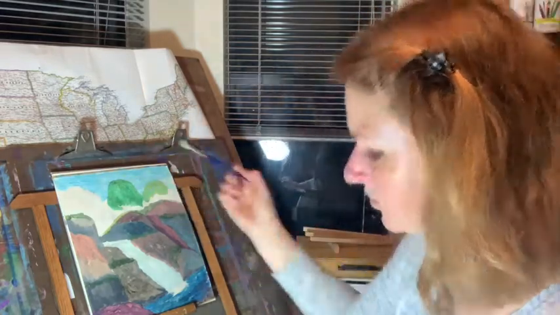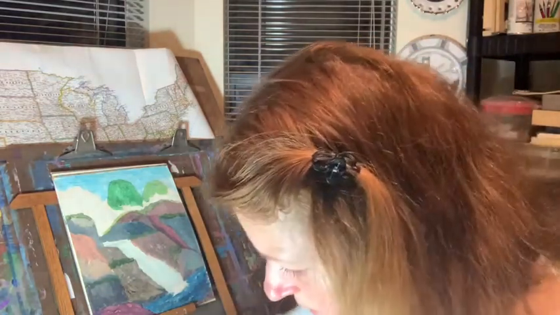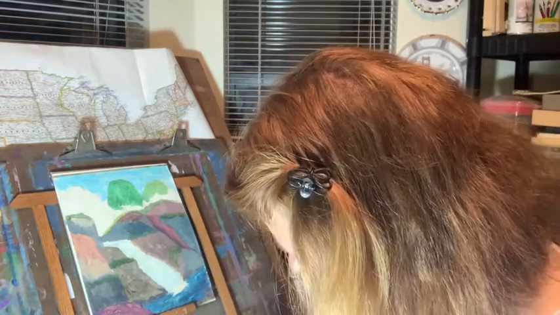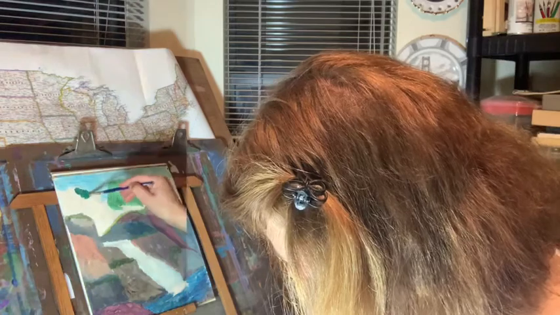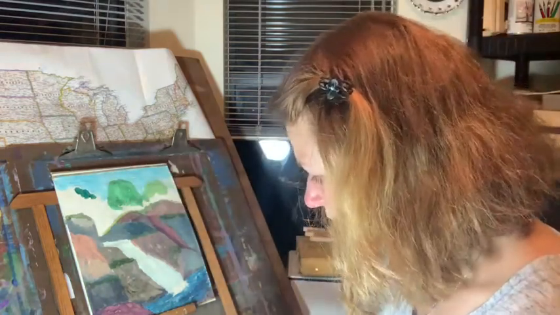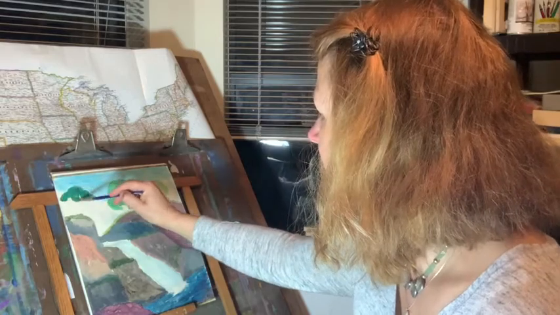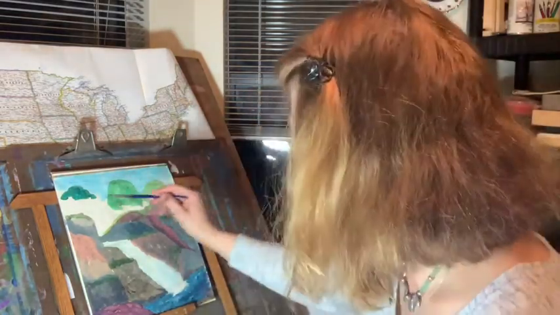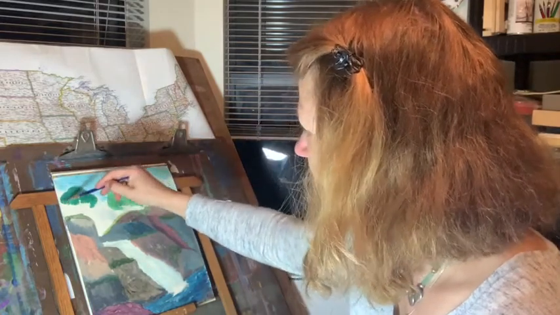And this tree will be brighter because it's closer to us, so I will use a darker green for this tree on this side. So I will use a darker, bolder green for that, maybe a little bit more green, so that's too blue. But we will see what we can do maybe a little bit later.